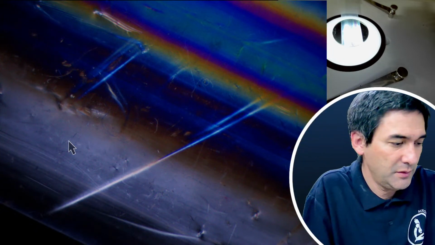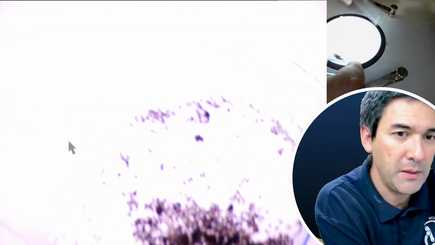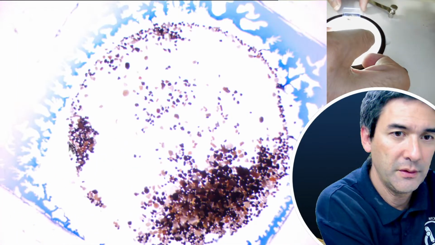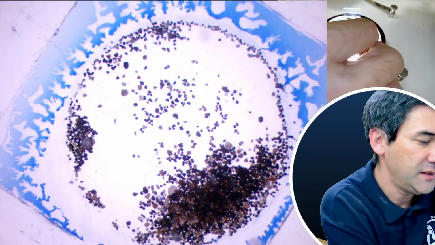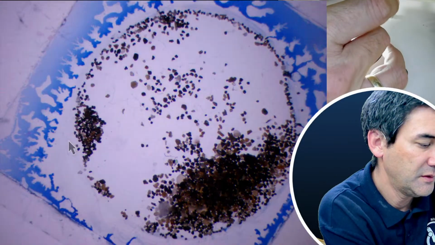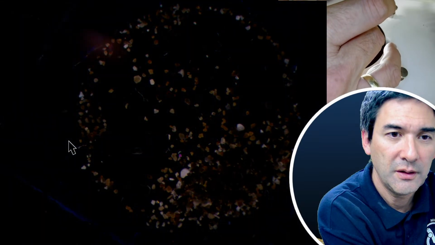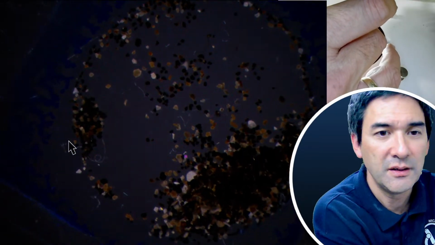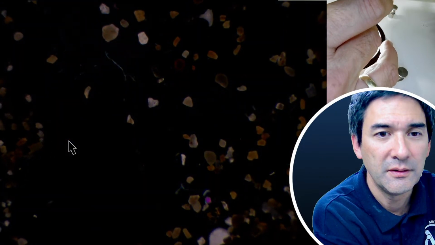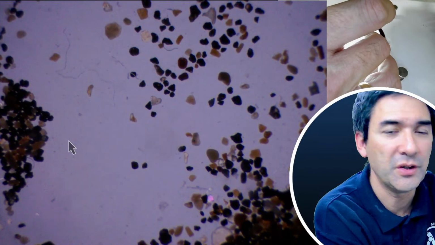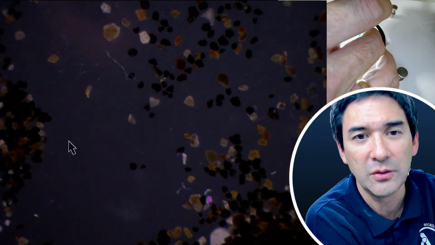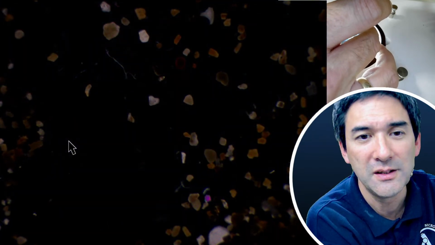Remember this here from before. Unfortunately, I didn't label it, so I don't remember which sand this is. Okay. Ah, look, that's actually quite nice. The dark sand grains, of course, don't allow any light to go through at all, so they completely disappear.